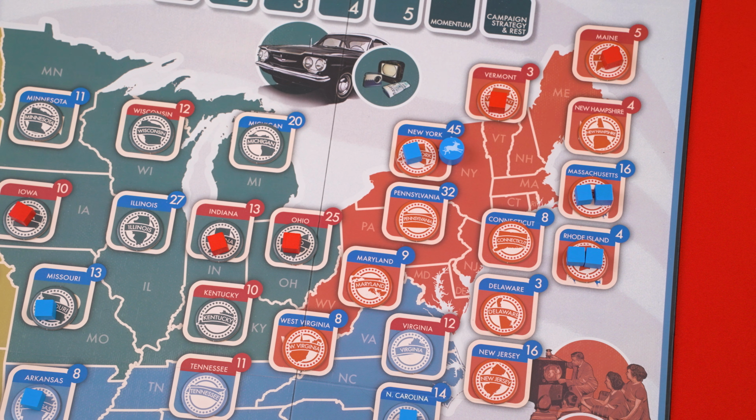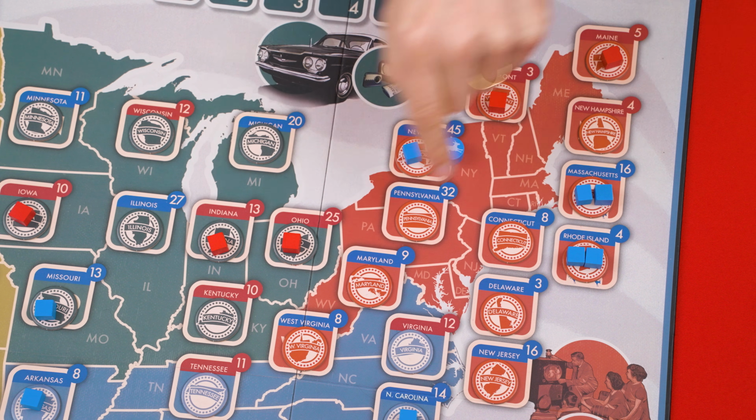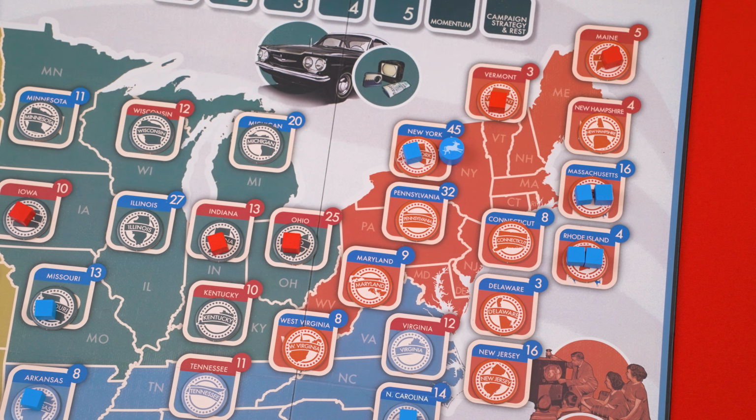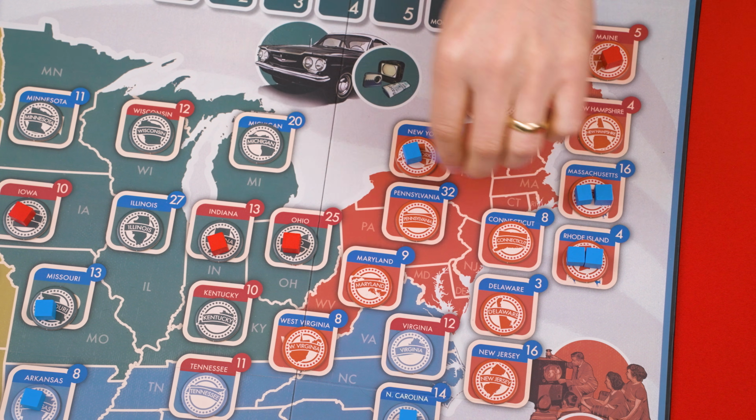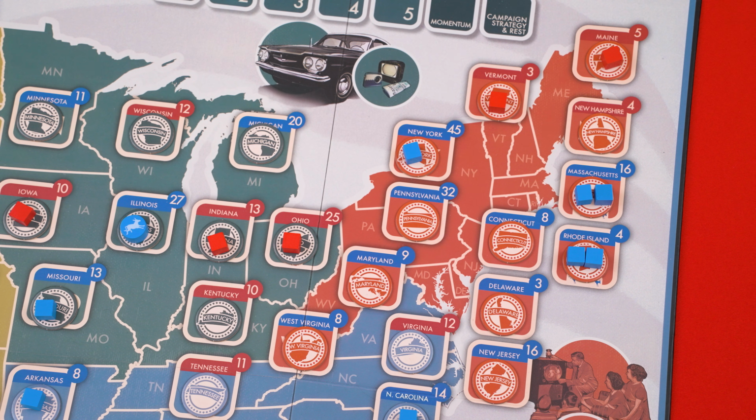However, if you wish to spend campaign points in a different region, or you just want to move to a different region, you pay 1 campaign point for each regional boundary that you cross. So to go from New York to Illinois means I crossed one regional boundary and I'd have to spend one of my campaign points.